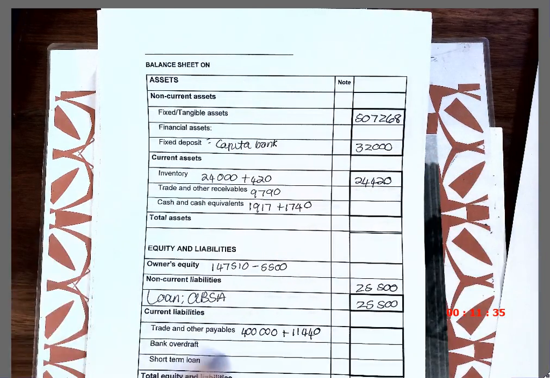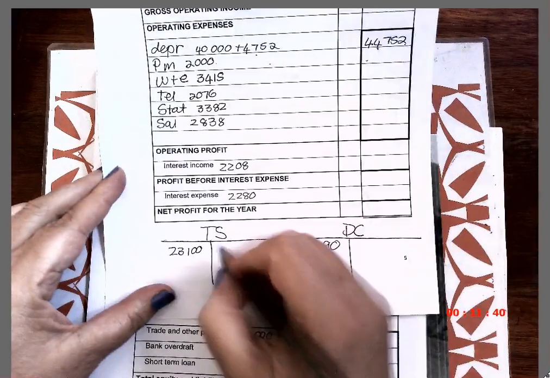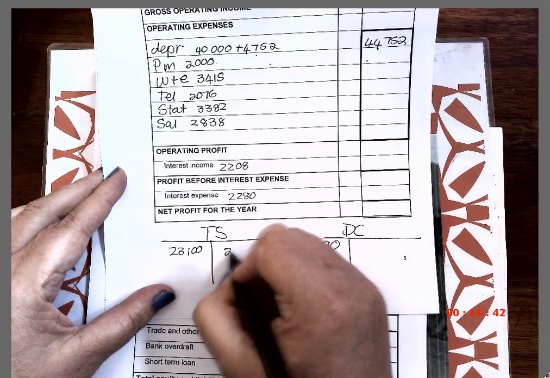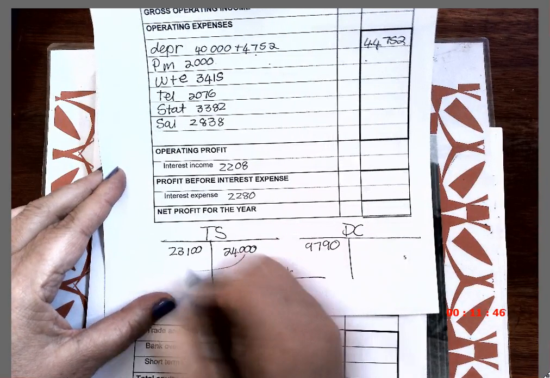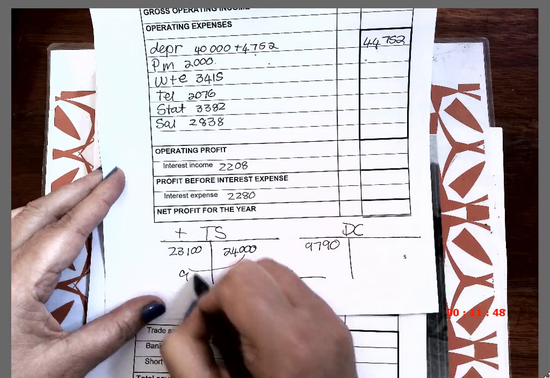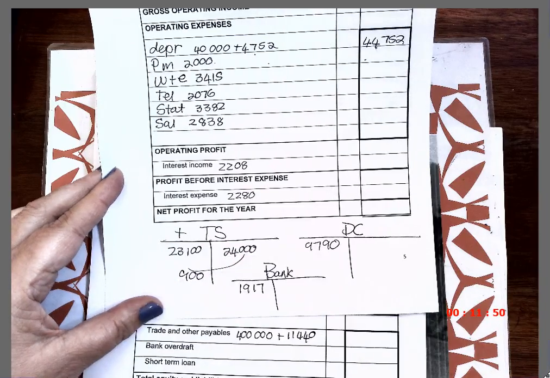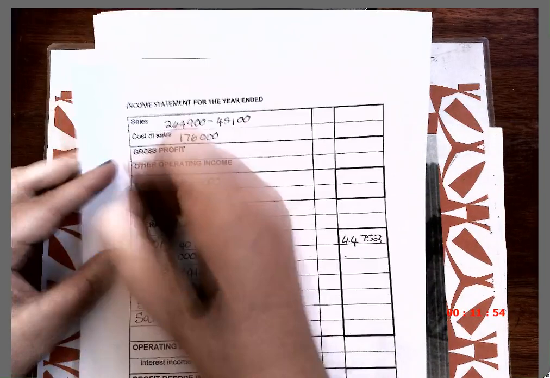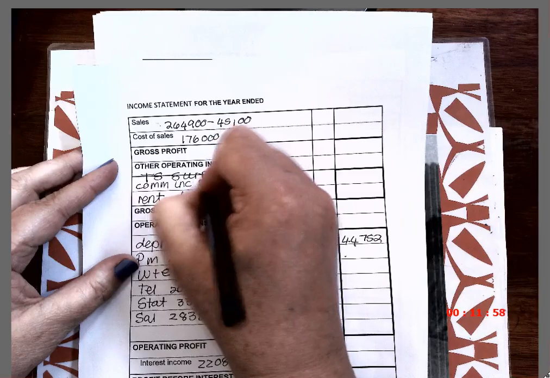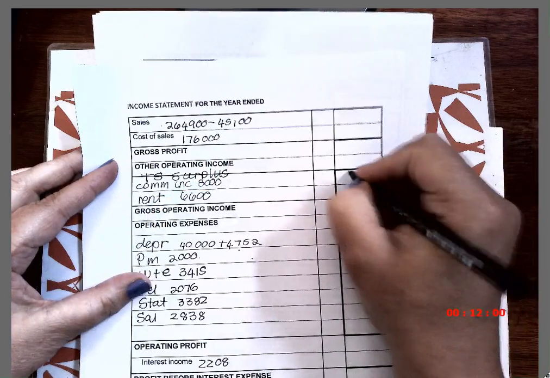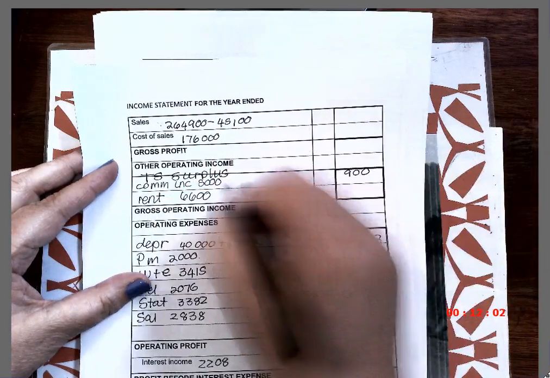I know in the income statement, I'm going to say the trading stock is now 24. Can you see it's more? So it's now going to balance on the plus side. So I have a surplus. Can you see that? So, trading stock surplus 900.